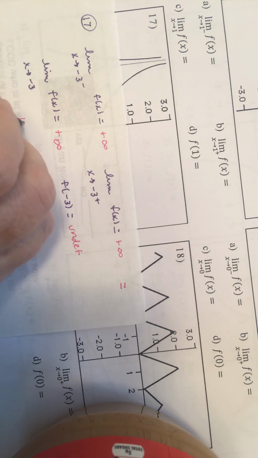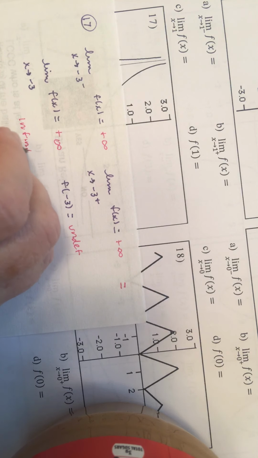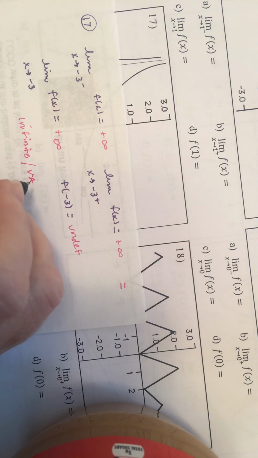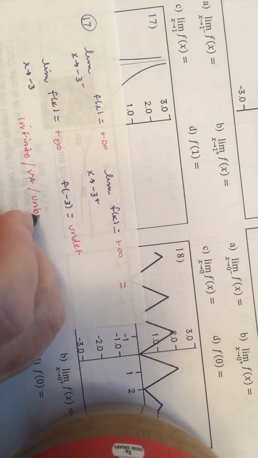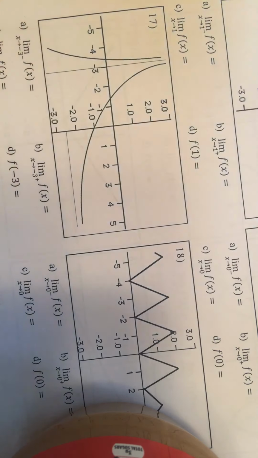Therefore, what do we know? In AP, it might be called an infinite discontinuity, a vertical asymptote. But again, in our textbook and in college, it will be called unbounded.